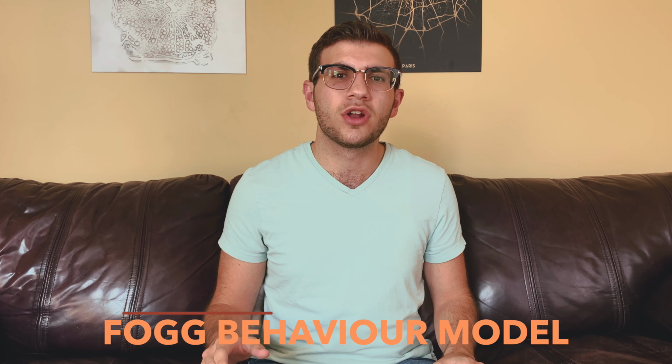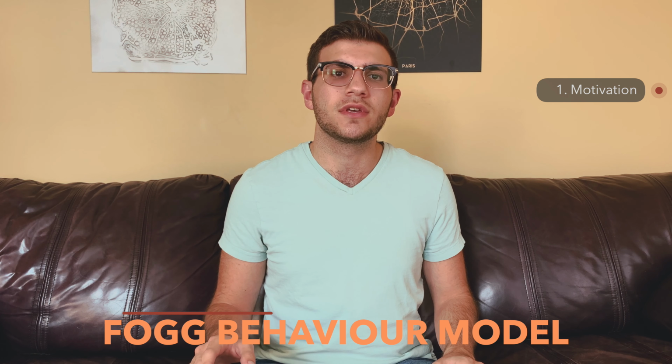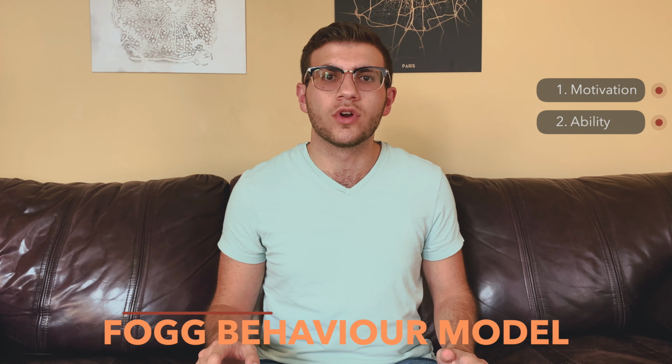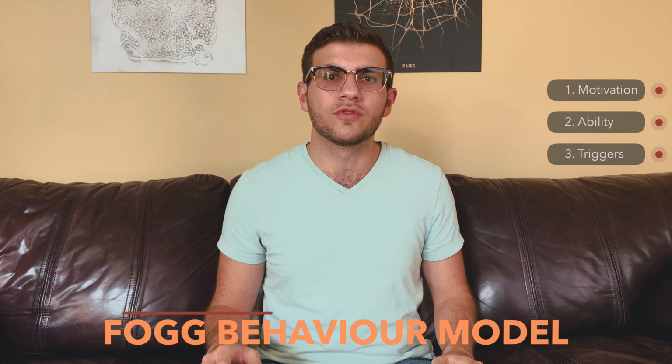In the Fogg behavior model, a person needs 3 things to perform a behavior. First, they need to have motivation. Second, they need to have the ability to actually do what we're hoping they'll do. And third, they need the triggers to push them to perform that behavior.